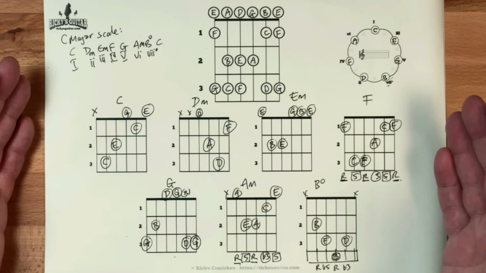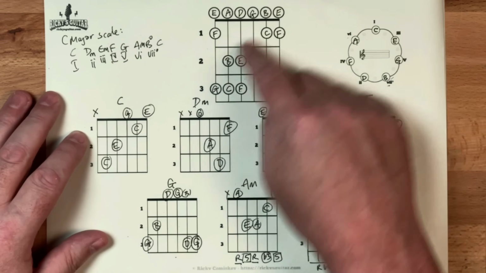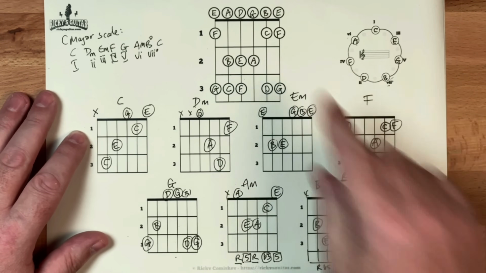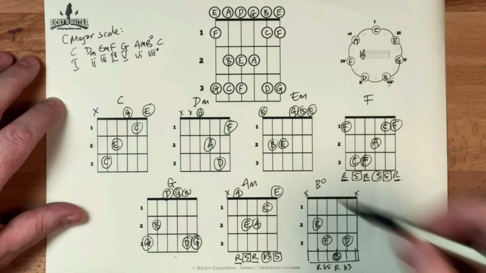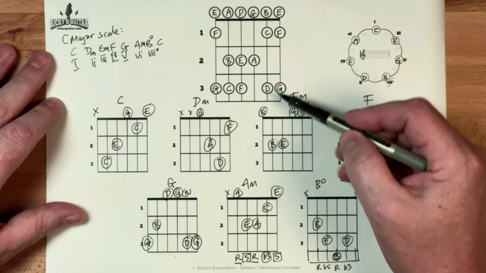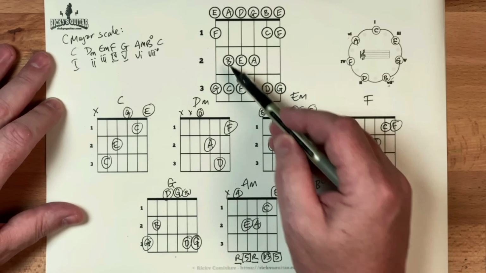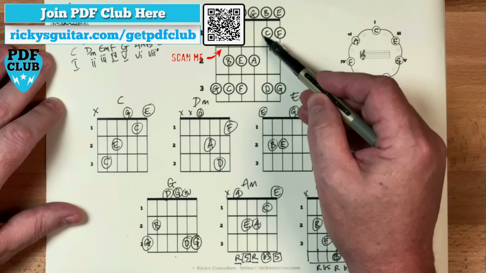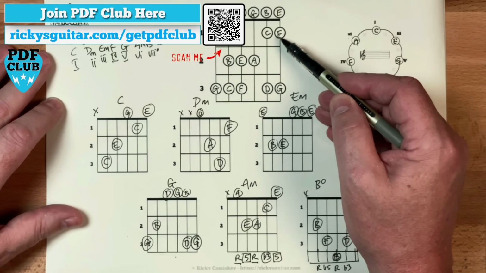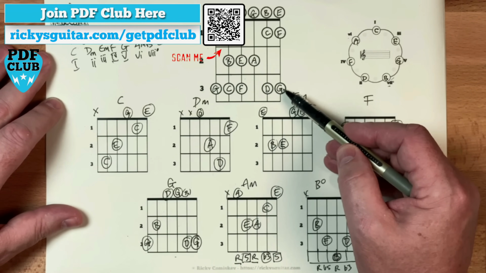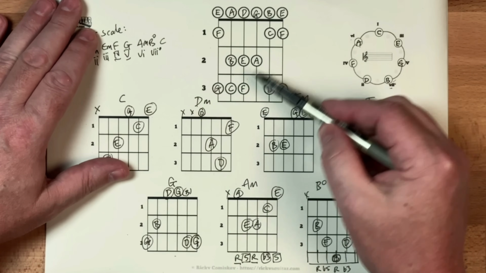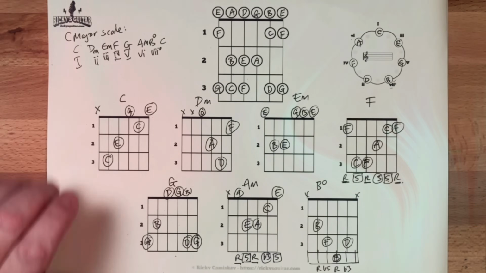Hopefully that makes sense. You can see that from this word search, essentially, you should be able to see the C chord, the D minor chord. You can see the E minor chord, the F chord there. You can see the G chord. You can see the notes of the G chord in there, the A minor chord, and then if we had that extra fret, we'd get that B diminished as well. So that's how the music theory of this chord map works.